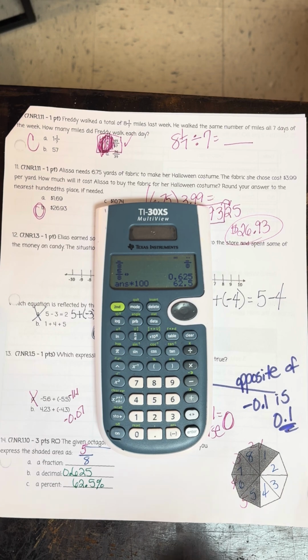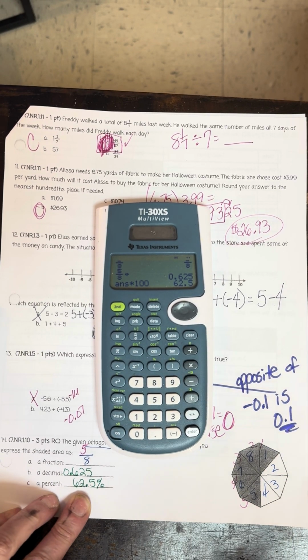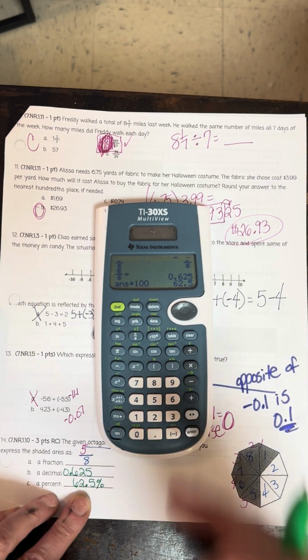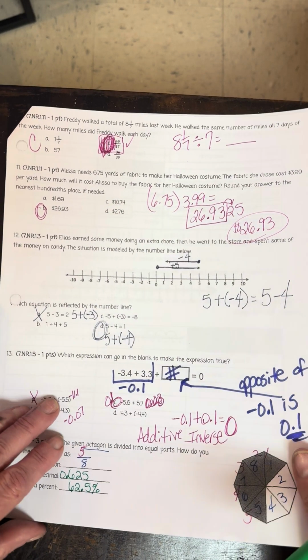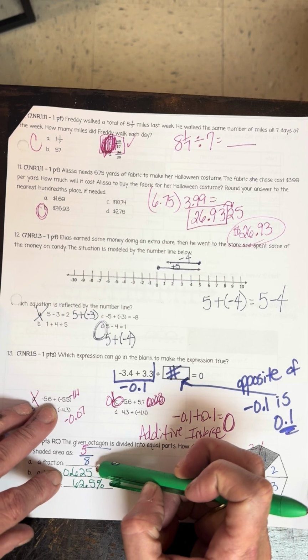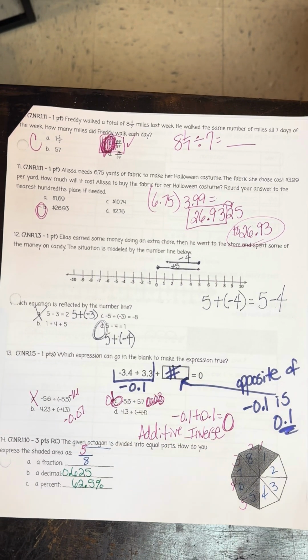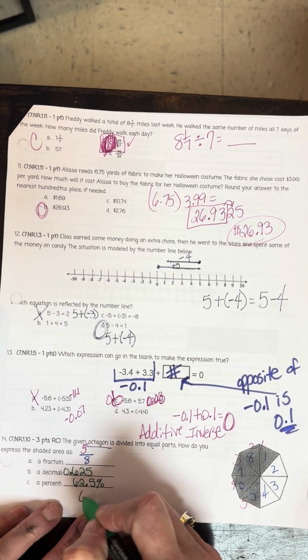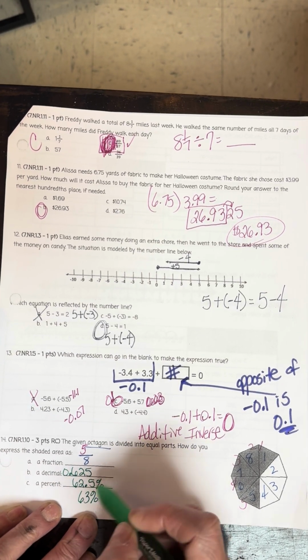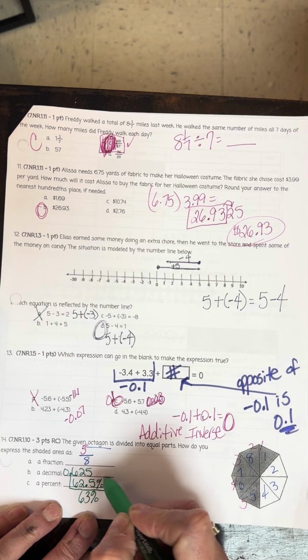We're going to do 62.5%. That is still a percent, just a percent with a decimal. This is the decimal, and this is a percent. That percent could be rounded to 63%, but I want you to leave it just as a decimal like that.